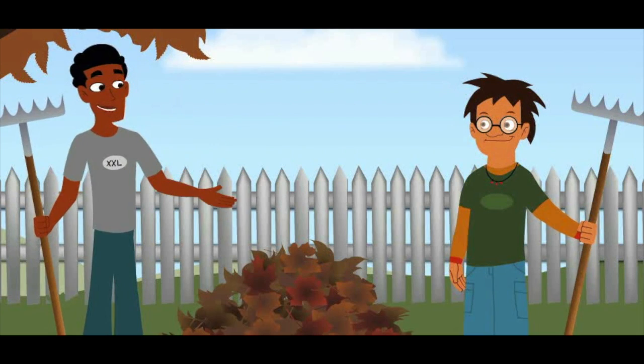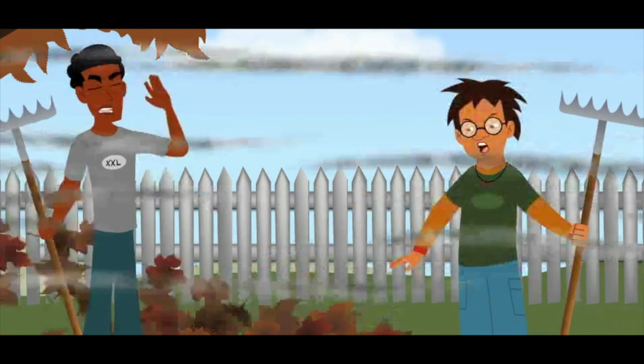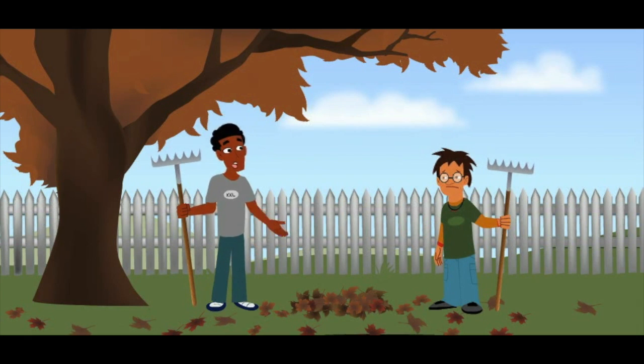That was a lot of leaves. Yeah, let's go eat. Good idea. Oh, whoa! That huge gust came out of nowhere.